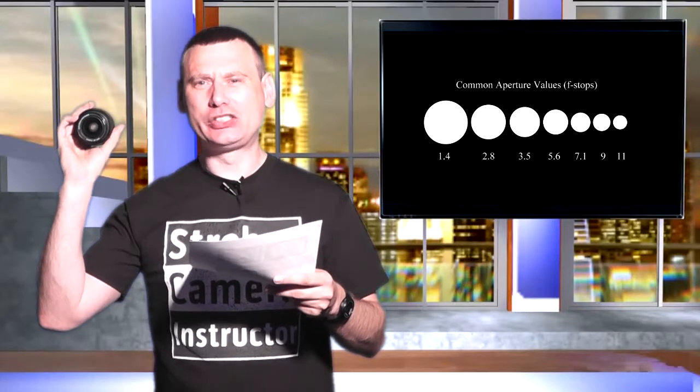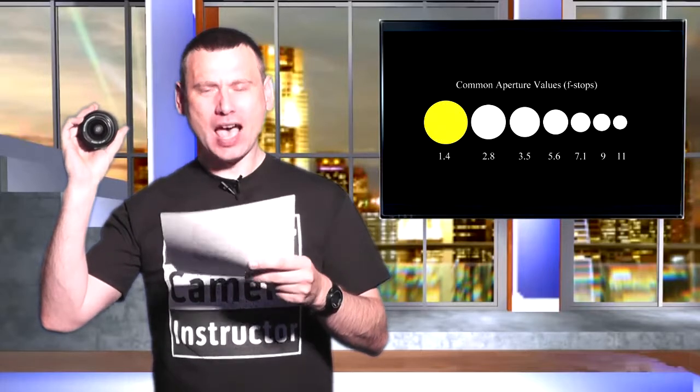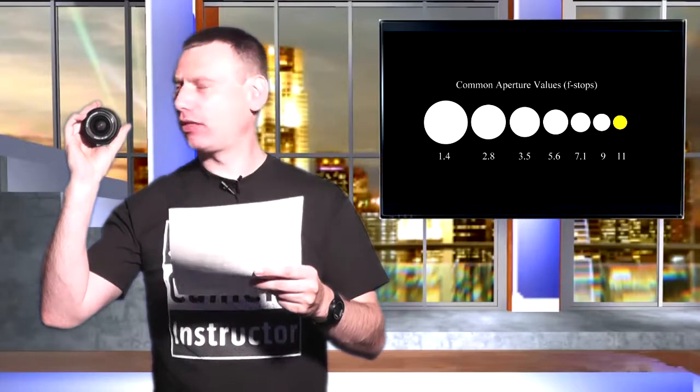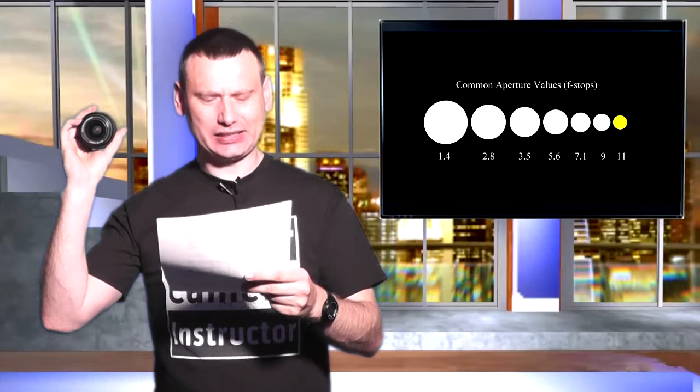It's very important that you understand aperture because aperture allows light to pass through your lens and strike your camera's sensor. A wide aperture allows more light to pass through the lens into the camera sensor. A narrow aperture allows less light to pass through the lens and strike your camera's sensor.